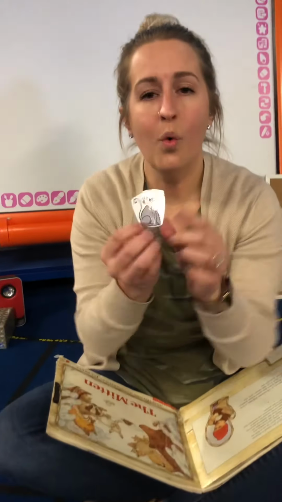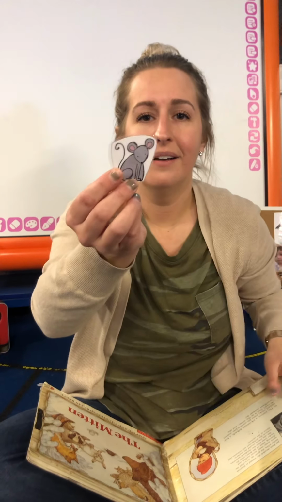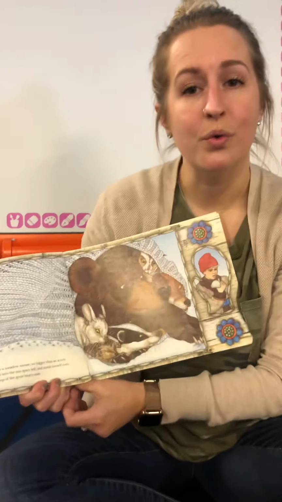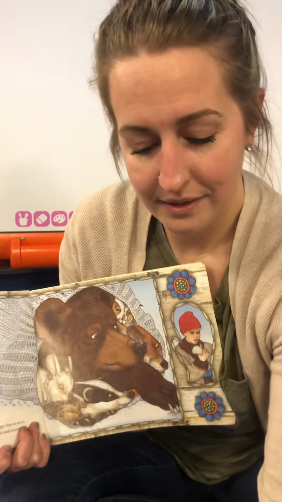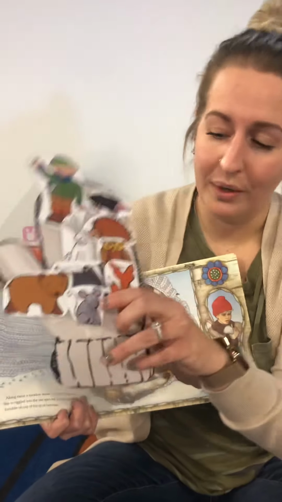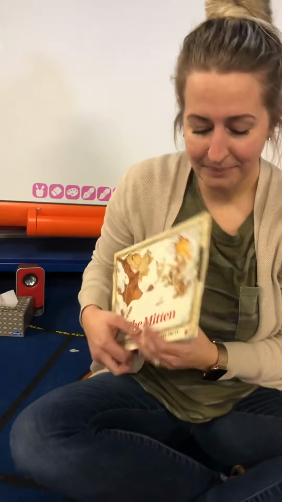And look, friends, who was our last friend to get into the mitten? It was the mouse. Look, the mouse climbed onto the bear's nose. The mouse was our last friend to join the mitten. You put all of our friends onto the mitten. Nice work, guys. So let's go over it together.